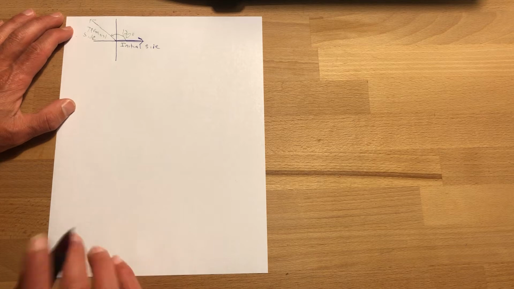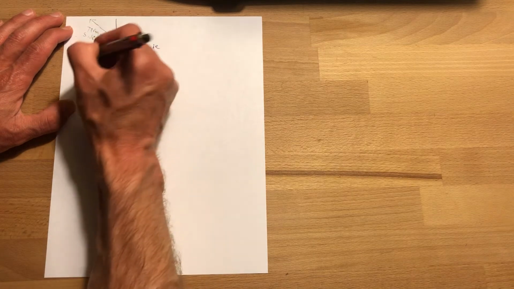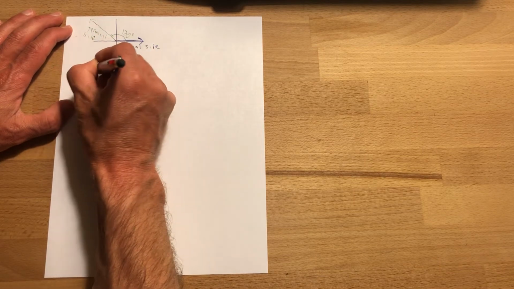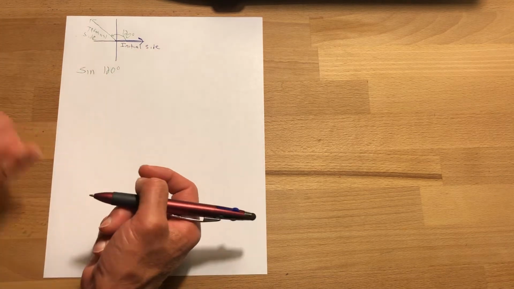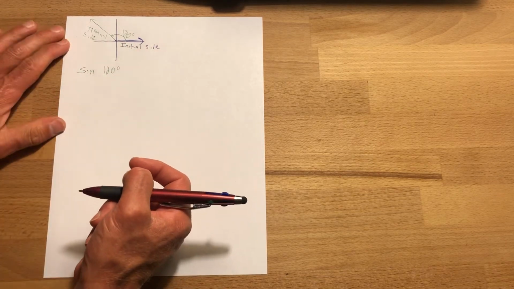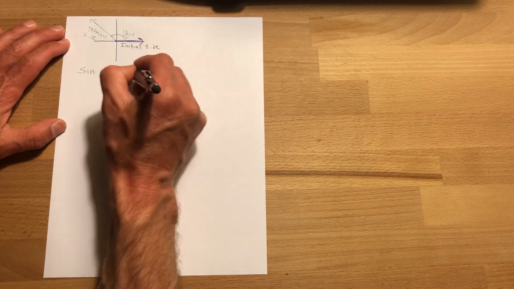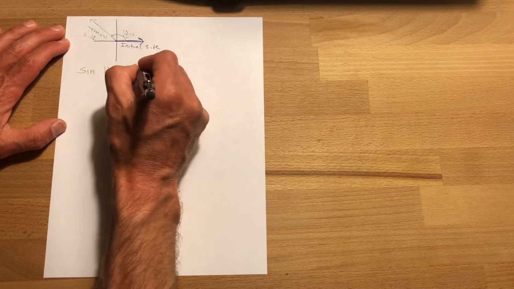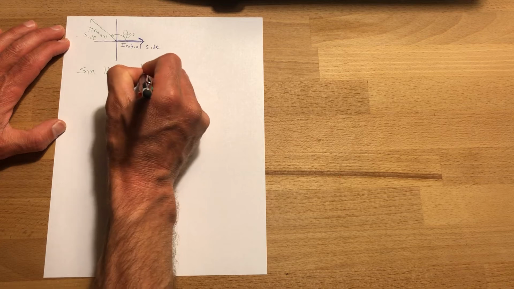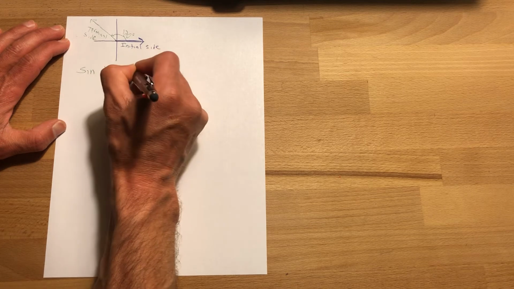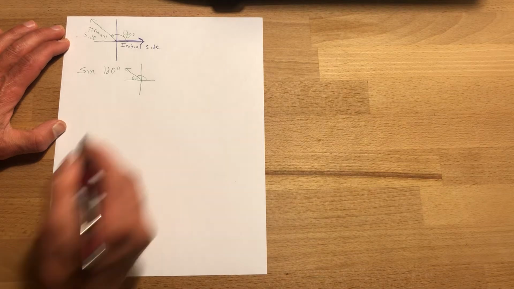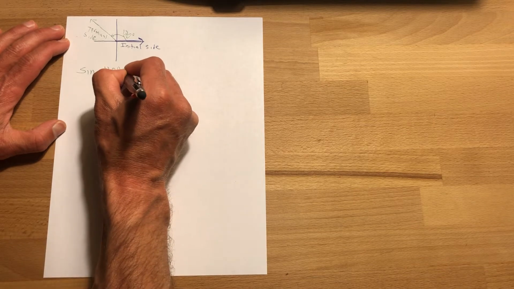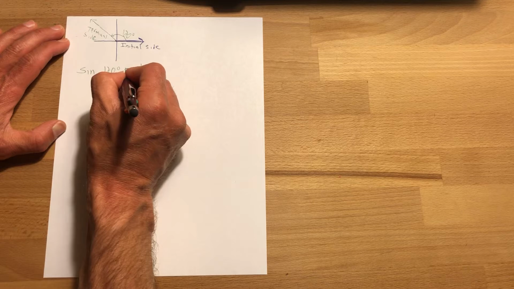Now, what coterminal is, let's say this. What is sine of 120 degrees? Well, you would just draw the angle right here, and your reference angle would be 60 degrees, to give you back to the x-axis. This would be your triangle.